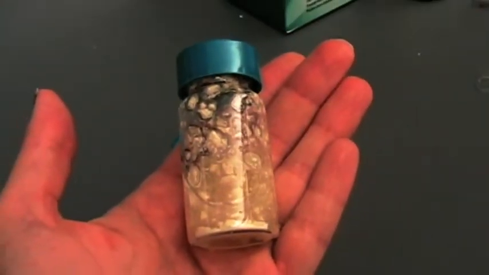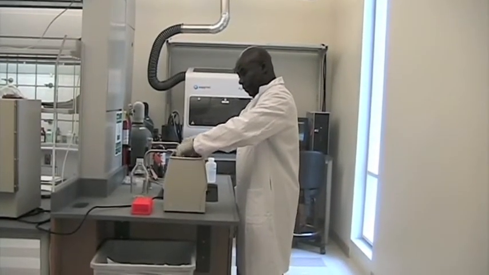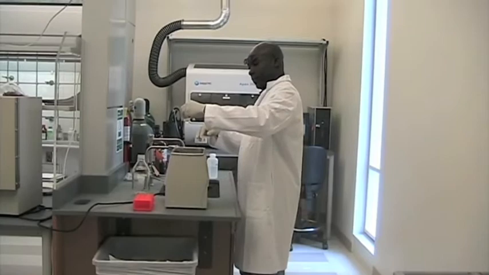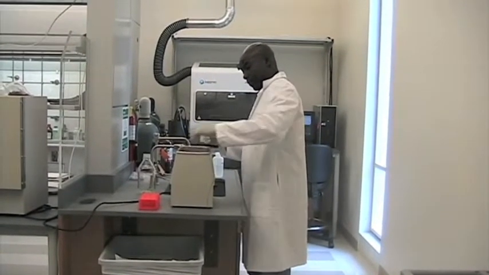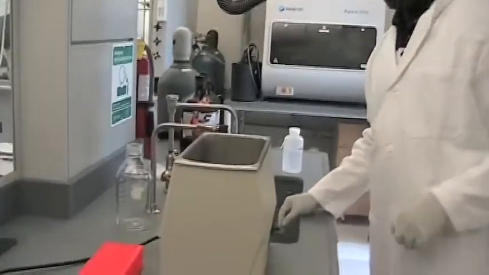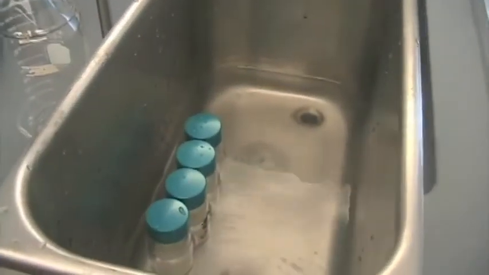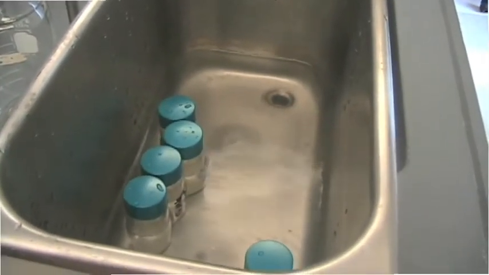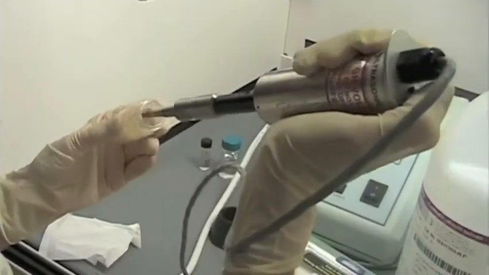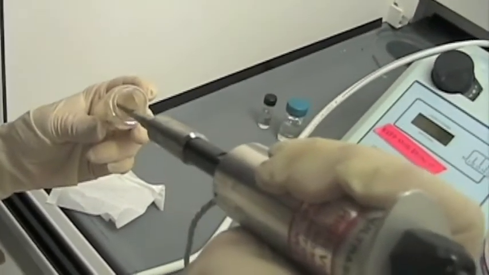It is not very well dissolved. So I'm placing them right now in the sonicator to help dissolve it thoroughly. There they are sitting in the sonicator. This is a heavy-duty sonicator that we use when the gels aren't very well dissolved to dissolve them a little bit better.